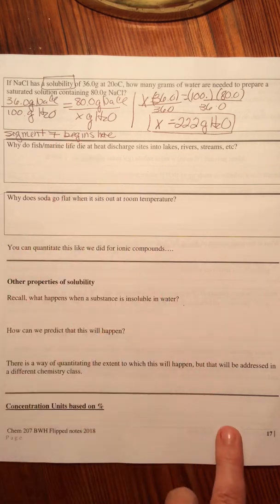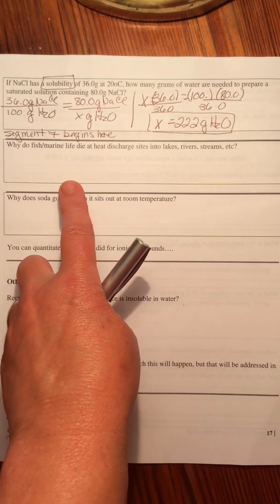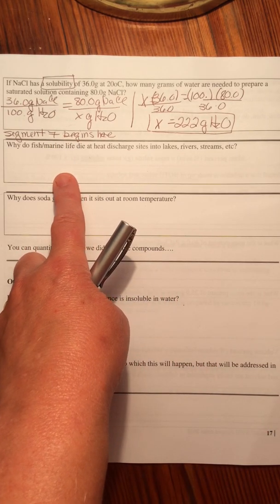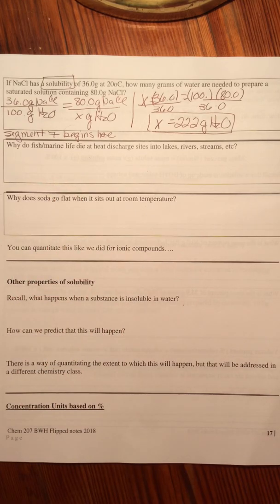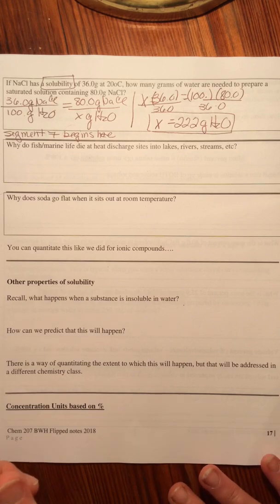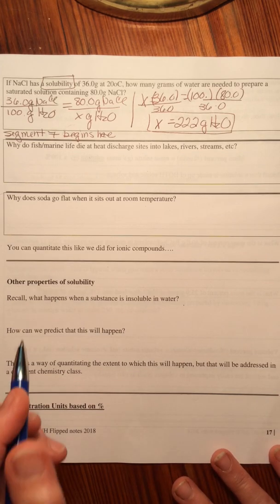Page 17 begins with a question about generalities. Why do fish and marine life die at heat discharge sites at lakes, rivers, and streams?